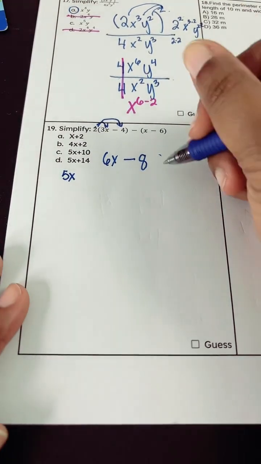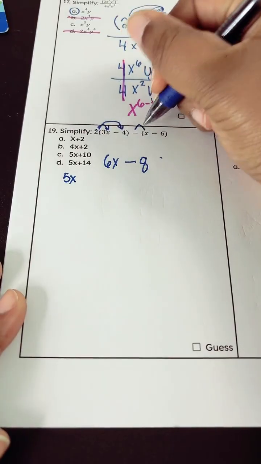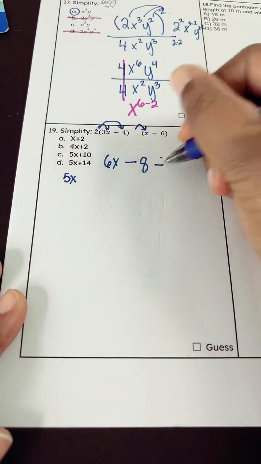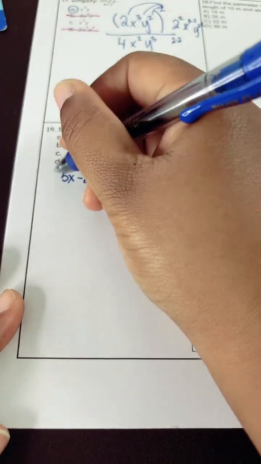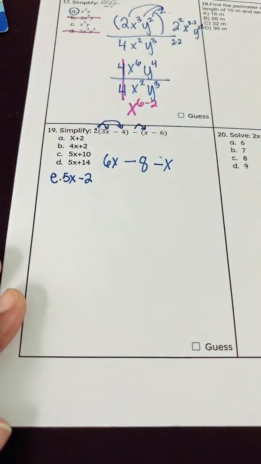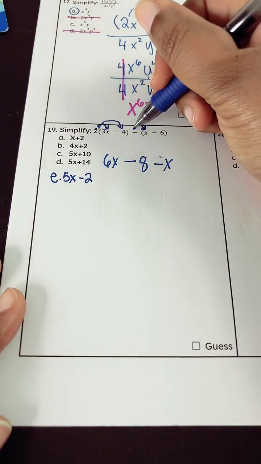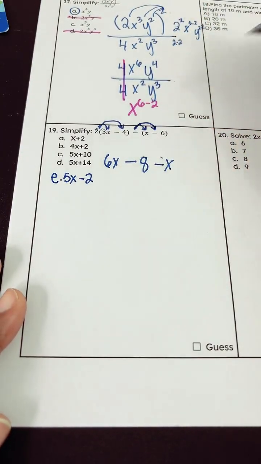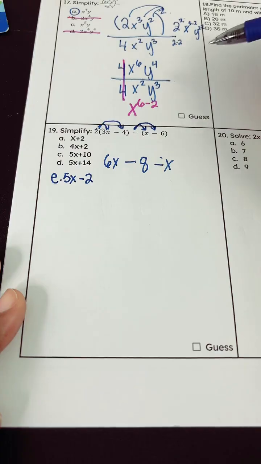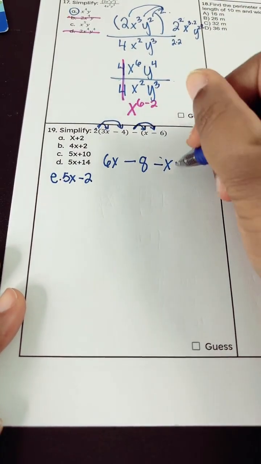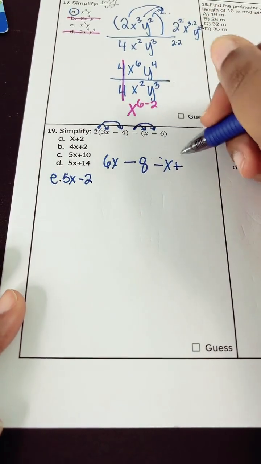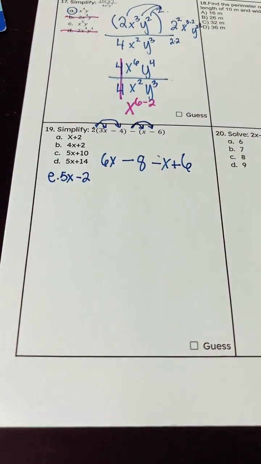Yes, you guys. Okay, remember, this is where a lot of people get messed up. They get this negative x, but they don't get this part right here. It just tears them up. A negative times a negative is always a positive, and 1 times 6 is 6.